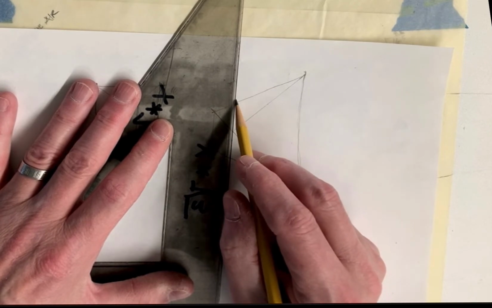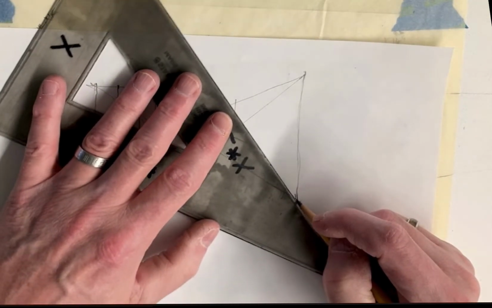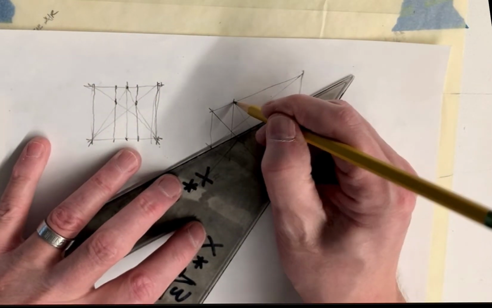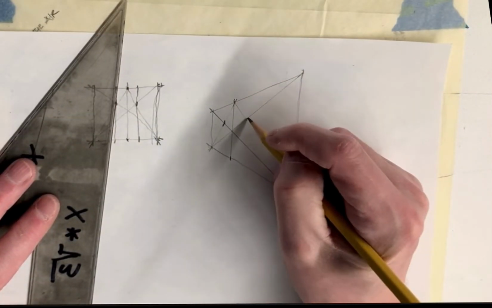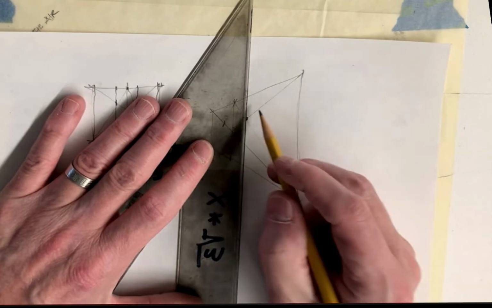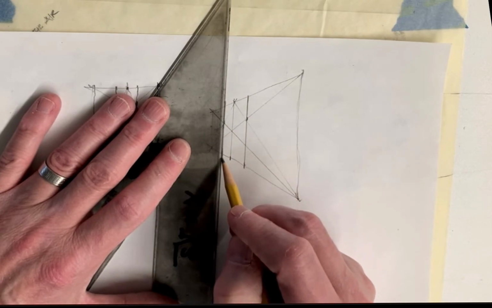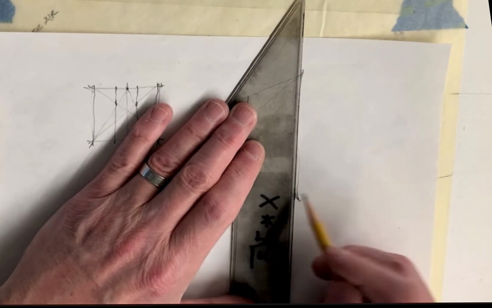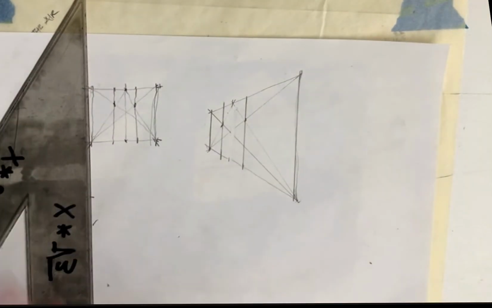I just divided it in half. If I go to that corner and I go up to the halfway point, if I go to the halfway point and down to that corner, where it hits these lines, this is what thirds would look like in perspective.